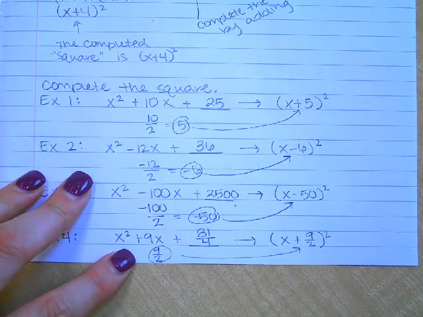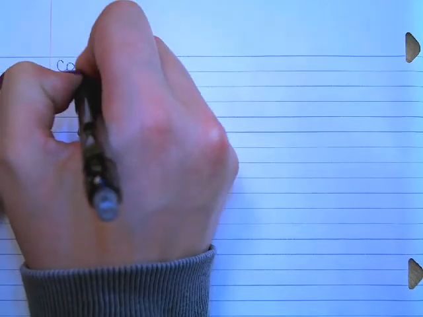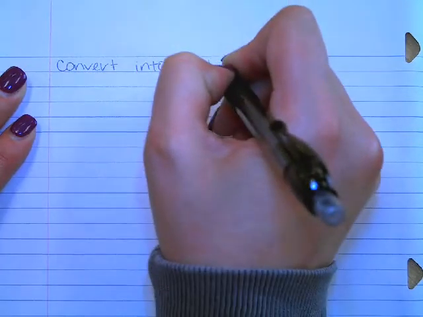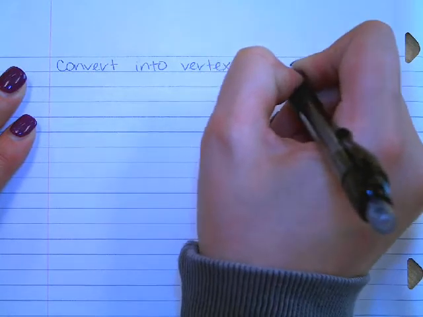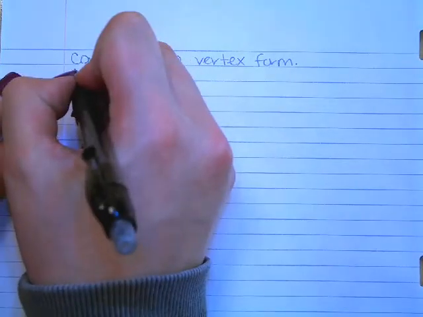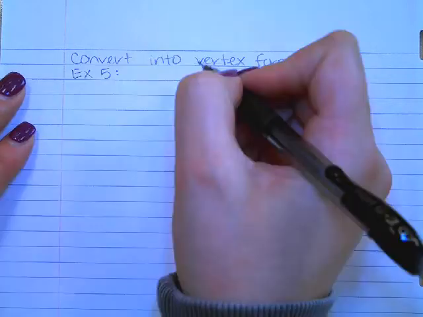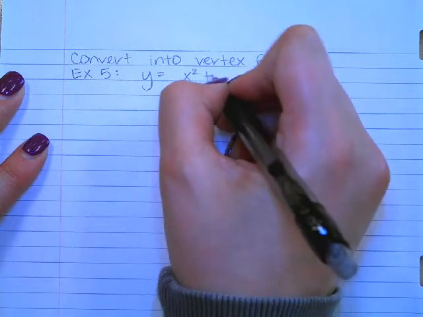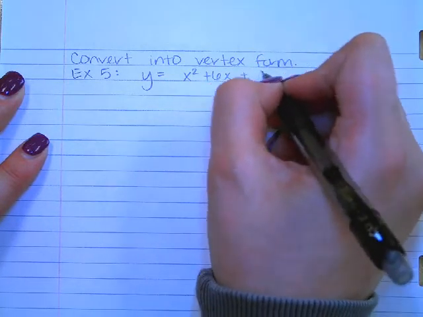All right, so now we're going to go ahead and take some quadratics that are in standard form, and we're going to convert them into vertex form. And the process we're going to use for that is completing the square. We are on example 5. So our first problem says y equals x squared plus 6x plus 3.